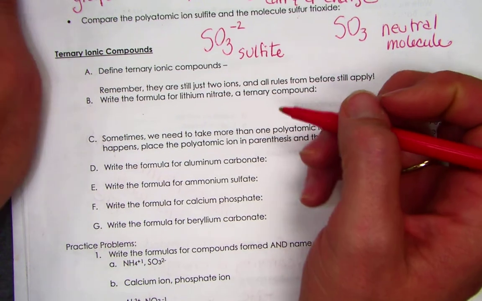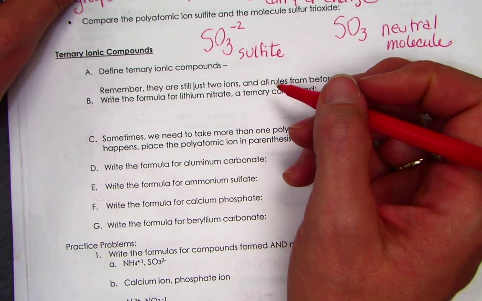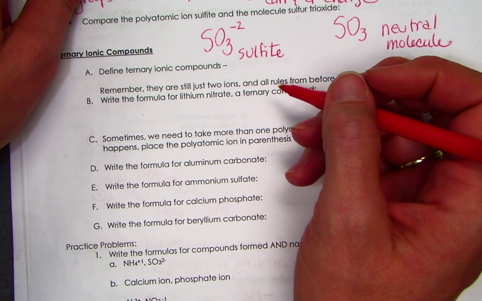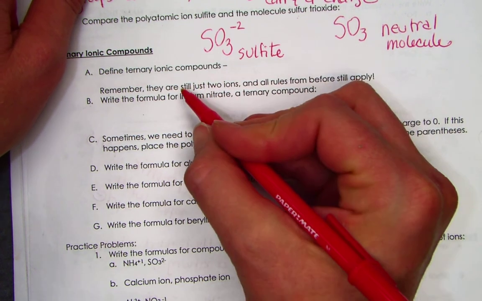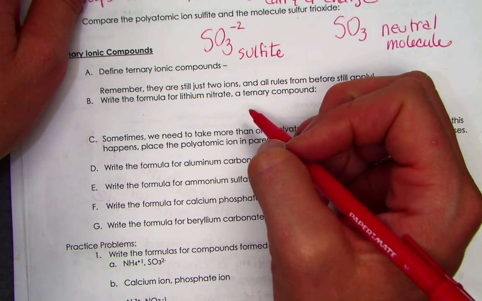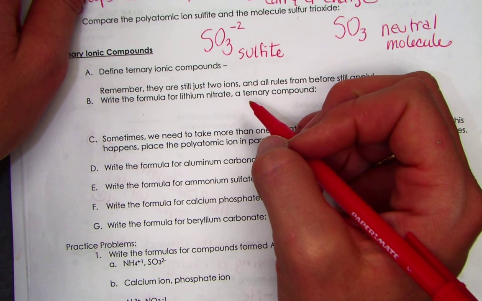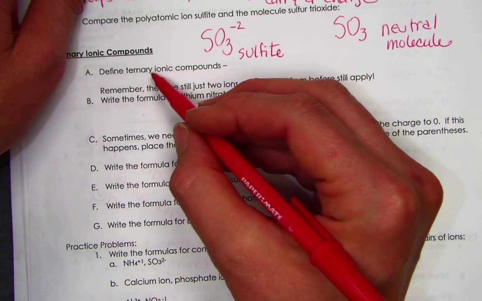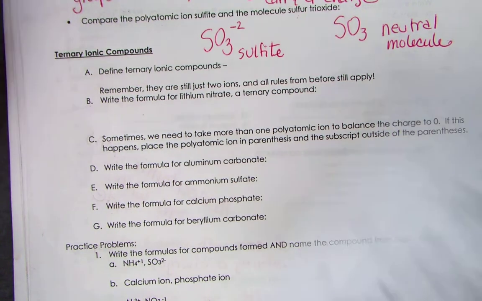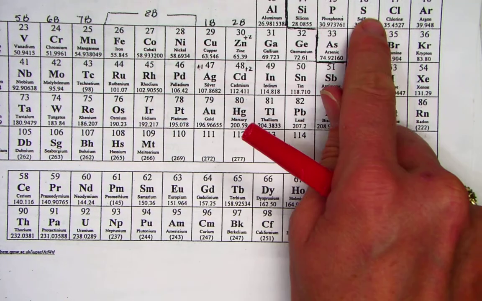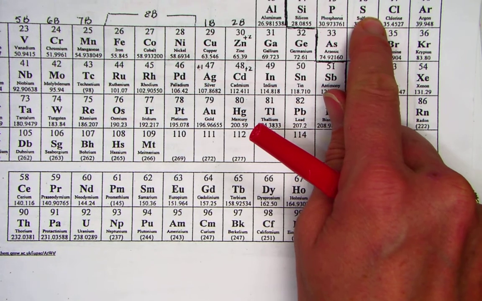When we create ternary ionic compounds, so much of the rules are exactly the same as for binary ionic compounds. It's one positive cation hooking to one negative anion, crisscrossing charges to create electrically neutral compounds. The only difference now is that we have more players on the field. With binary, we took one metal, hooked it to a nonmetal. A metal to a nonmetal, one of each, made a binary compound.